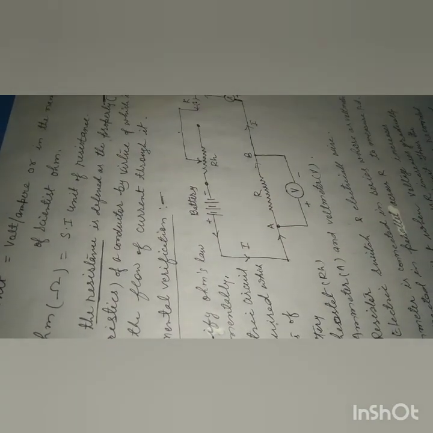In honor of the scientist Ohm, its SI unit is called ohm. Hence, resistance is defined as the characteristic property of a conductor by virtue of which it opposes the flow of current through it.